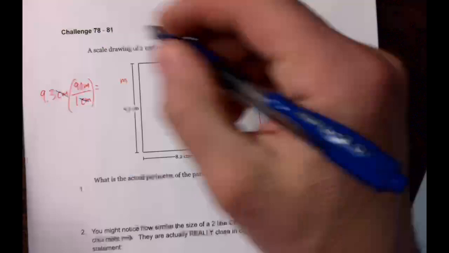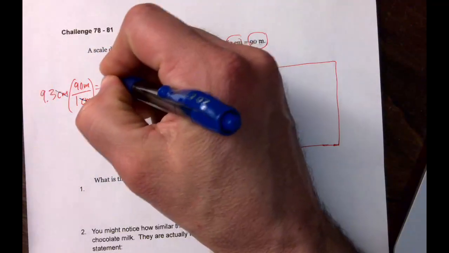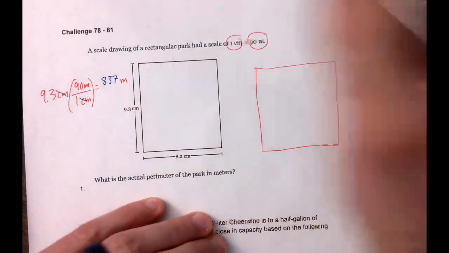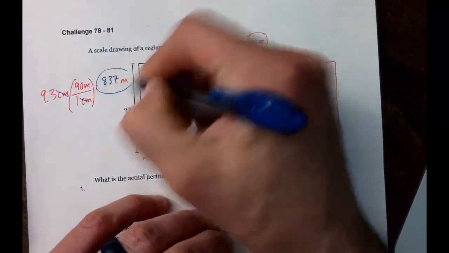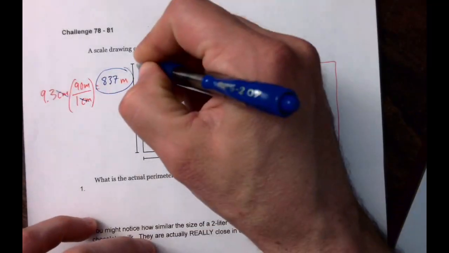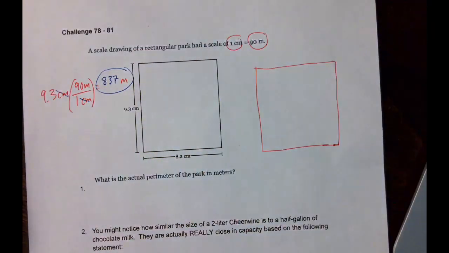We're going to get 837 meters. 837 meters. So that is this actual length.